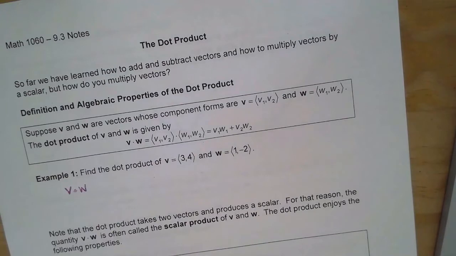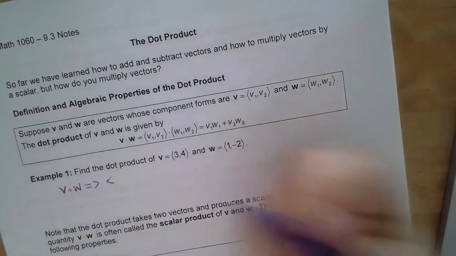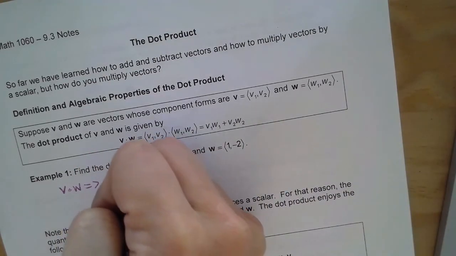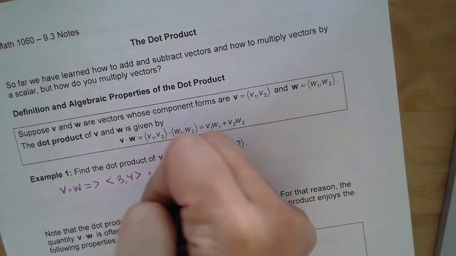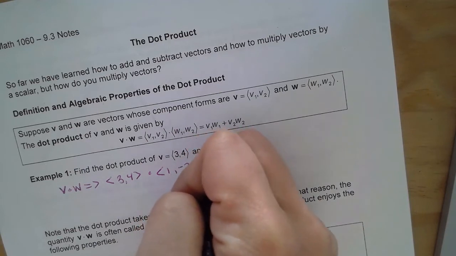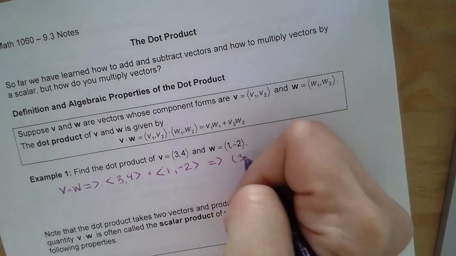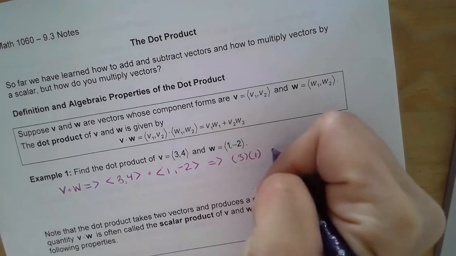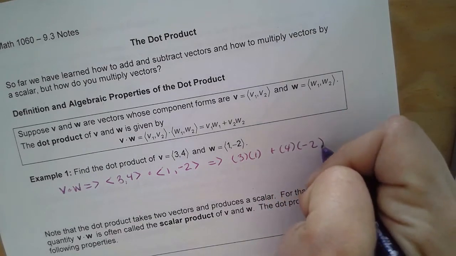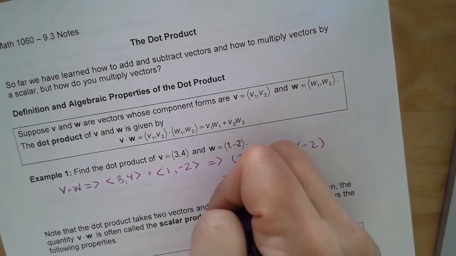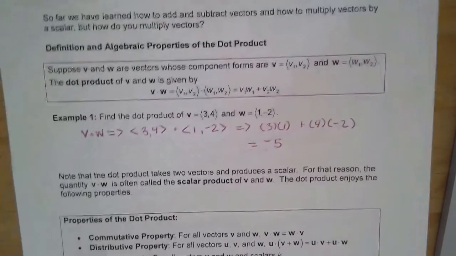So v dot w would be the same as our vector 3, 4 times vector 1, negative 2. And when we put that together, what that looks like is 3 times 1 plus 4 times negative 2. Okay, when we do that in our calculator, we get the value of negative 5. Alright, so that's easy, right?